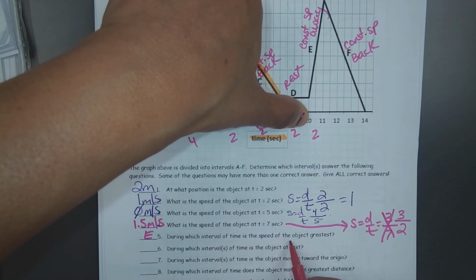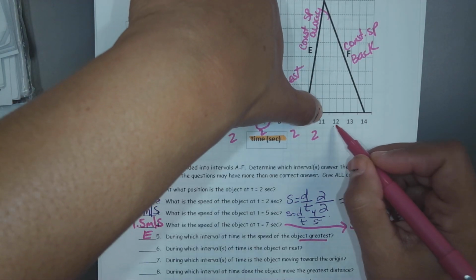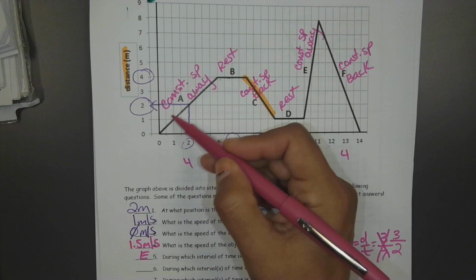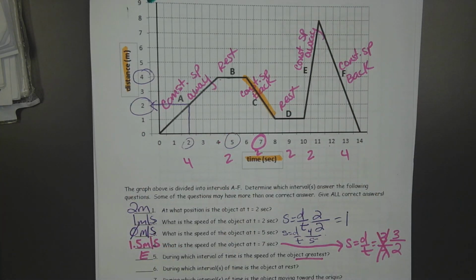And then this one over here was 1, 2, 3. So I have my T's. Now all I have to do is come over here and analyze my D and distance over time so I can figure out which one, or let's be honest, with your eyes you kind of can tell which one's the steepest slope, right? So the correct answer is E.